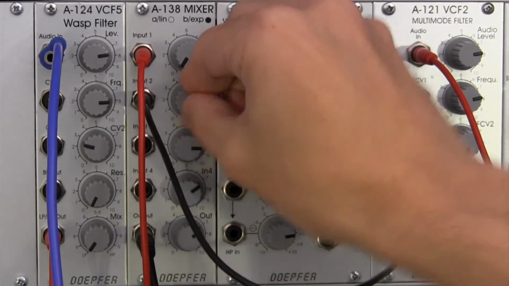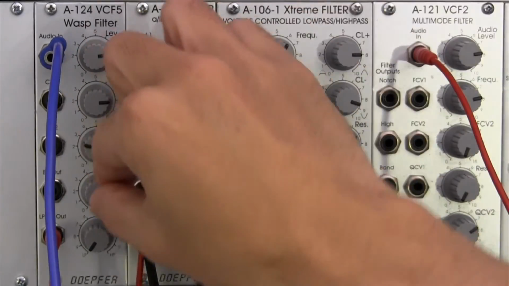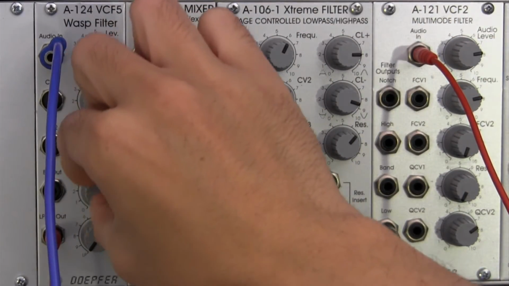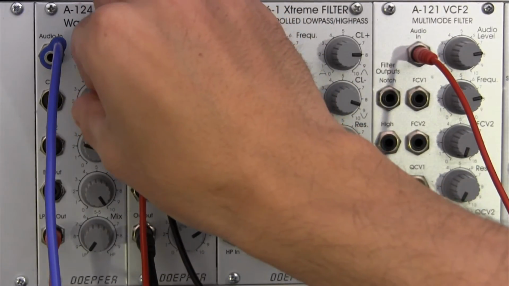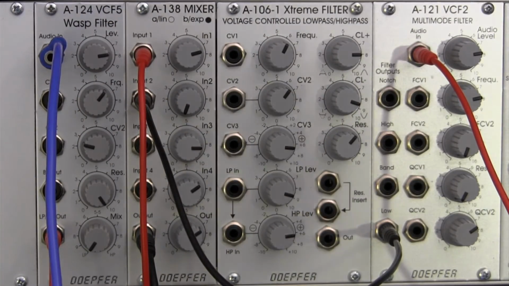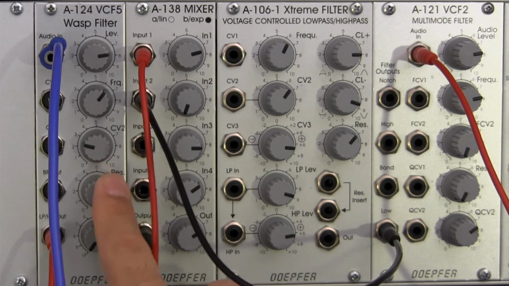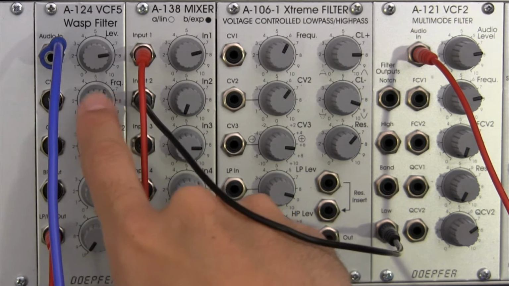And bring that down. Now let's crank the resonance up on the A124 and bring that little guy in. So here we go. Maybe it needs a little more. Let's adjust the cutoff a little. Okay, so that is our A124 in the low pass position with maximum resonance, of course not up into self-oscillation, and then a frequency cutoff of about right there at about a 6.